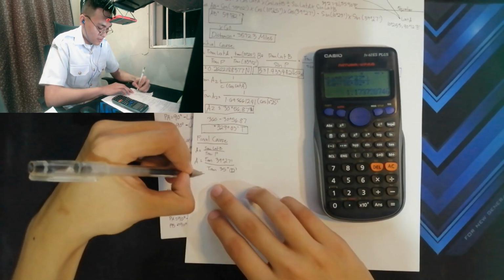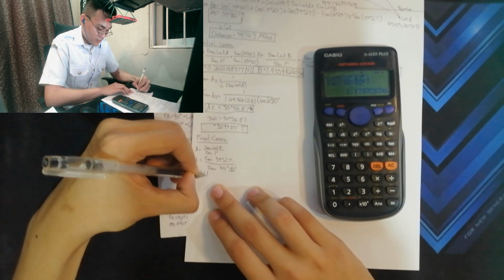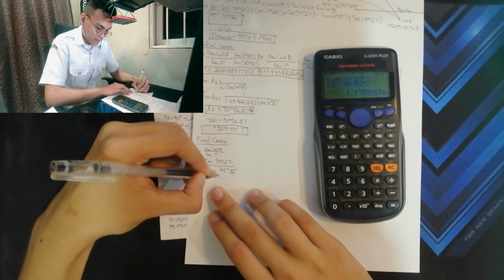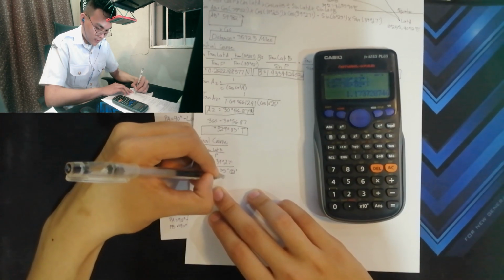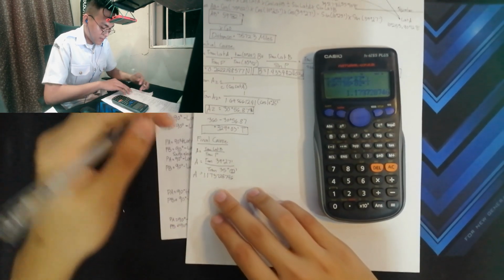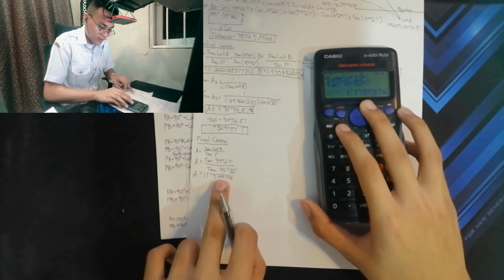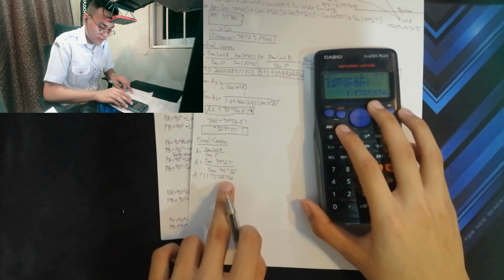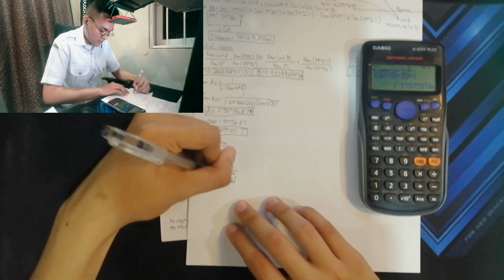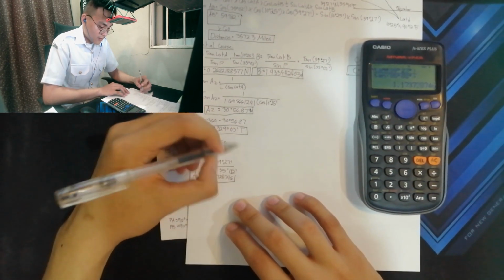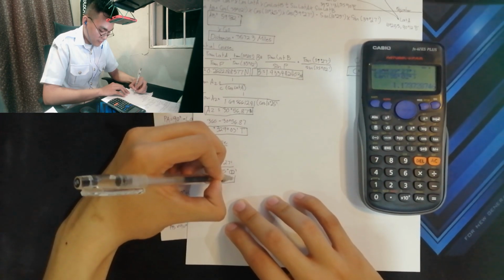So write that down: 1.173728746. Then double check this one. 173728746. So it's correct. The direction of this one is south.